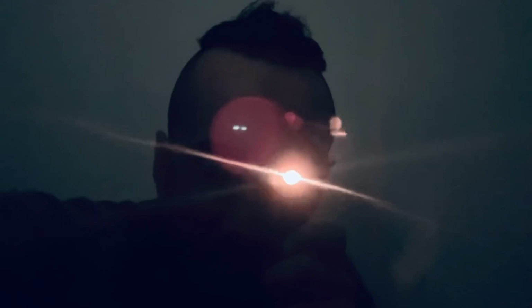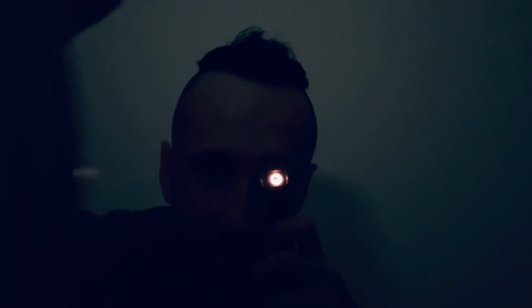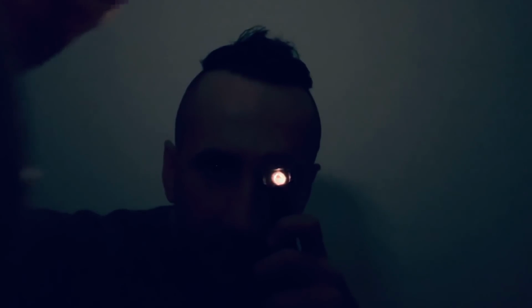We may have a little bit of astigmatism at approximately 80 degrees. Let's combine the two lenses again. Keep looking straight ahead. Good.